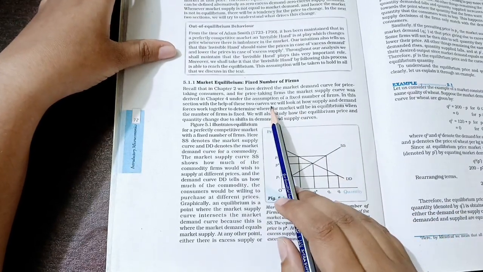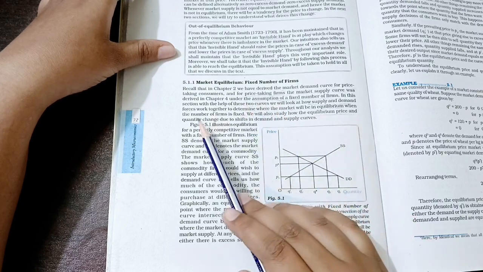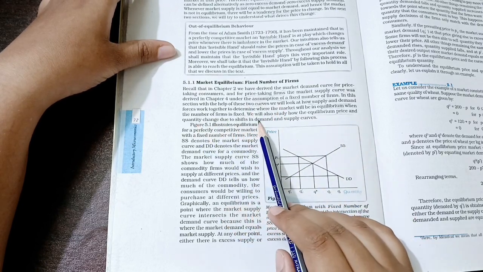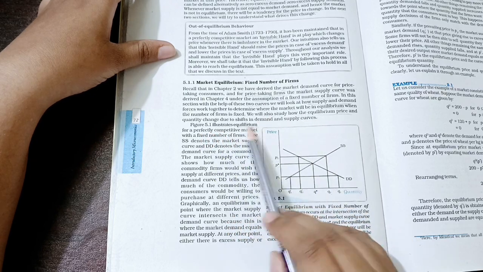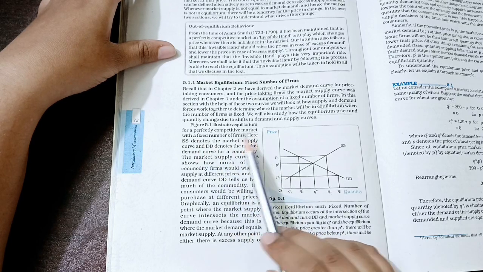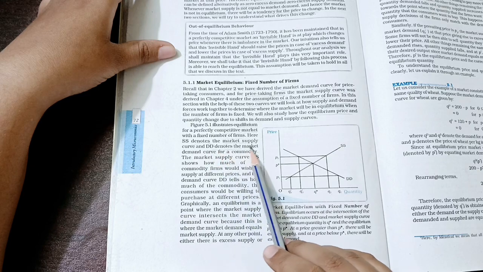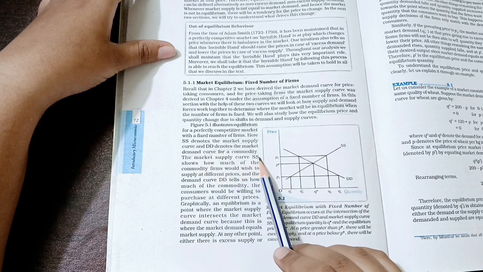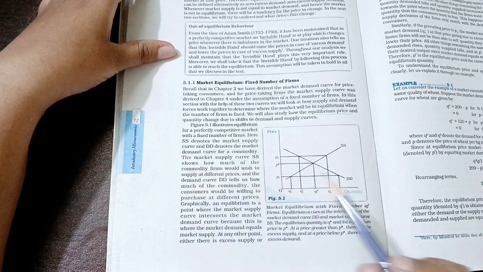We will also study how the equilibrium price and quantity change due to shifts in demand and supply curves. Figure 5.1 illustrates equilibrium for a perfectly competitive market with a fixed number of firms. Here SS denotes the market supply curve and DD denotes the market demand curve for a commodity. The market supply curve SS shows how much of the commodity firms would wish to supply at different prices.